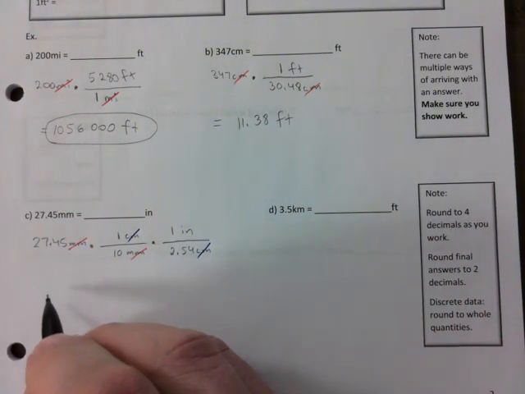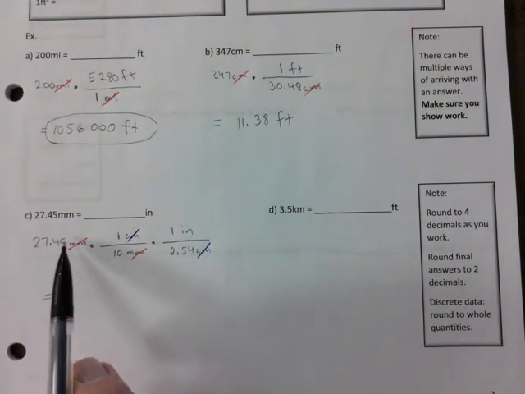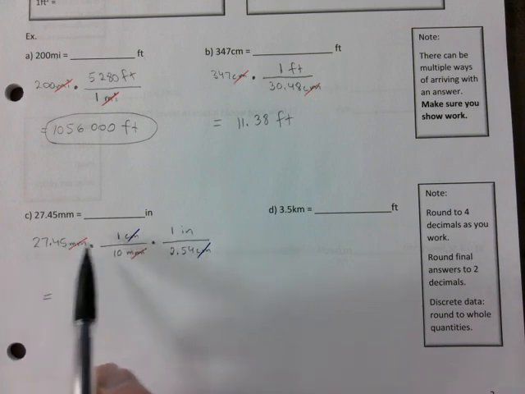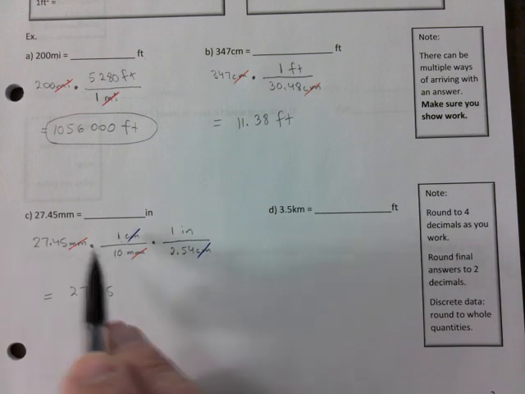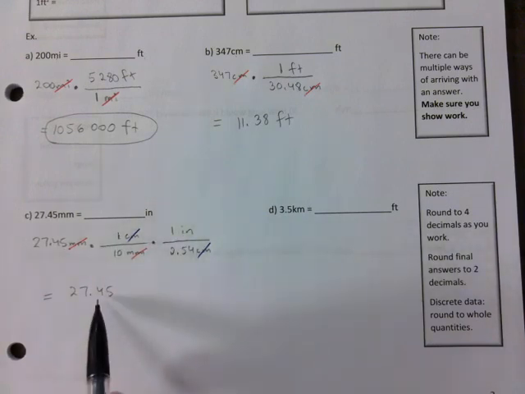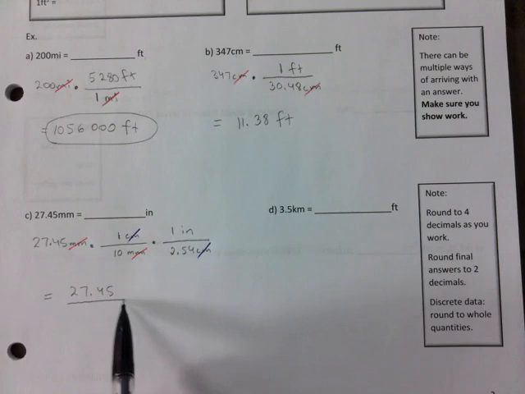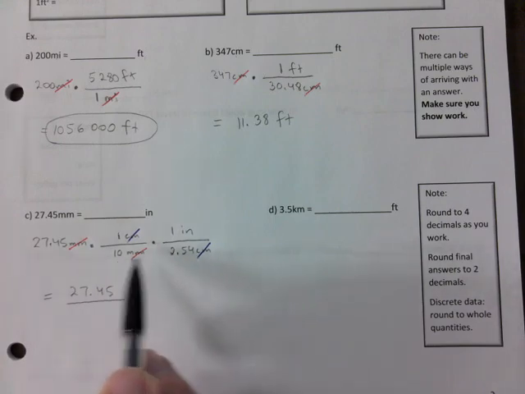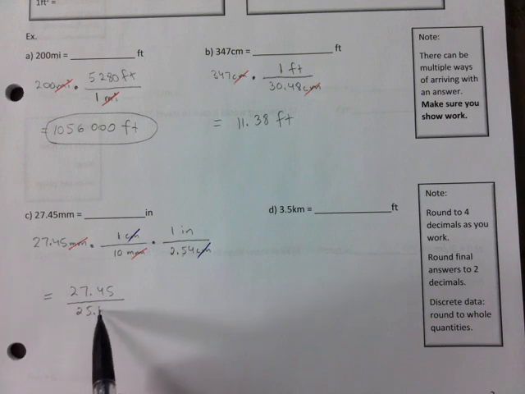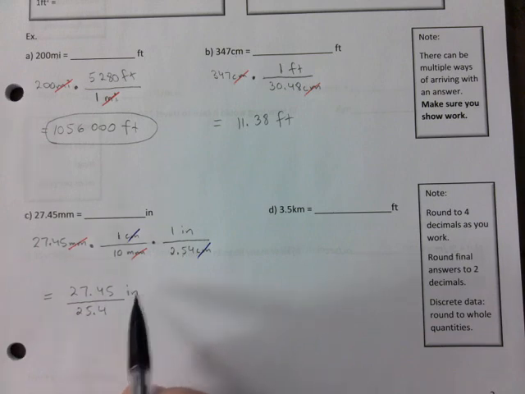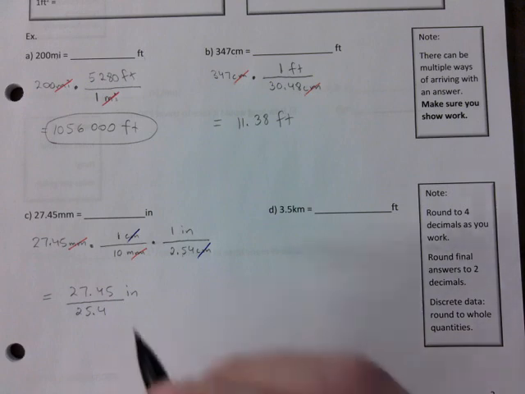And here's where I will warn you. I will actually multiply across at the top, which is so irrelevant right now because it's times 1 and 1, right? But this times this times this gives you this. And then the denominator, it's 10 times 2.54, which is 25.4. And all you're left with is inches because all the other units got canceled out.